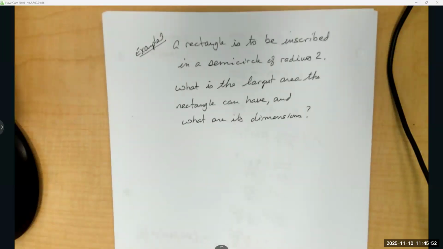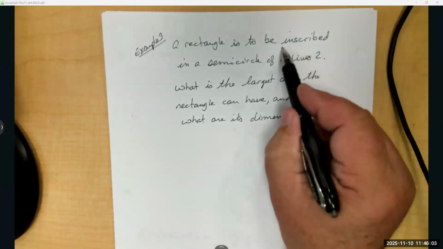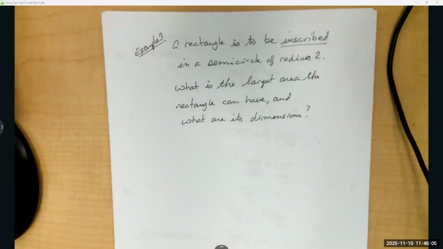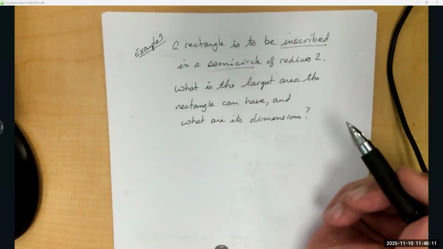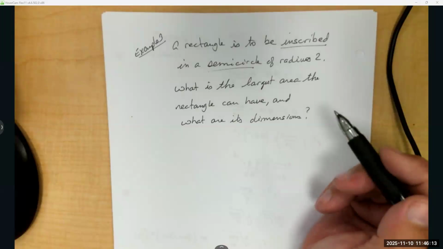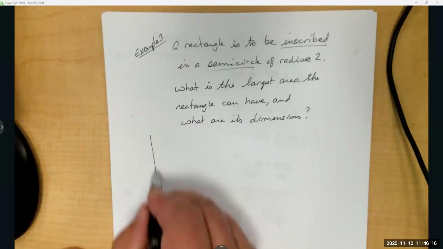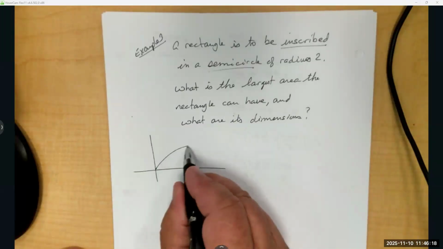Well, that's a lot of words. Again, we have to understand what the words are telling us. In the first sentence, a rectangle is, what does inscribed mean? Written inside, yes. Inside a semicircle. What is a semicircle? By definition, half a circle. So we have half a circle.